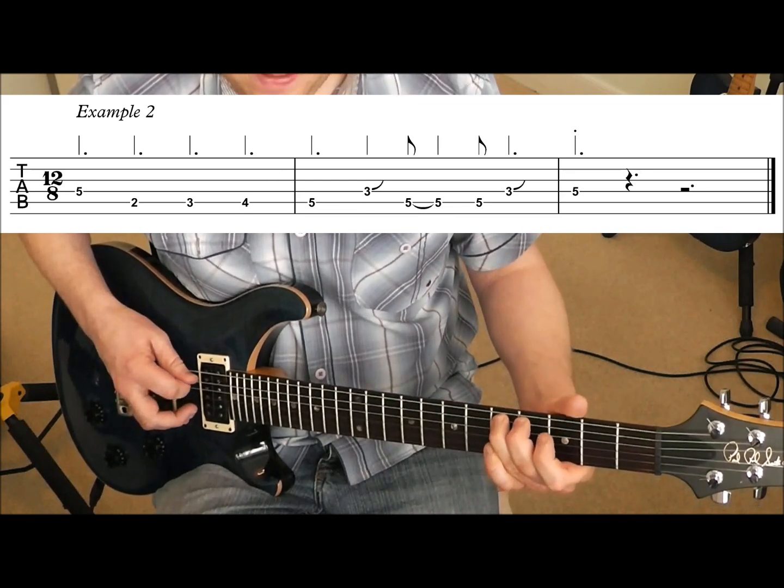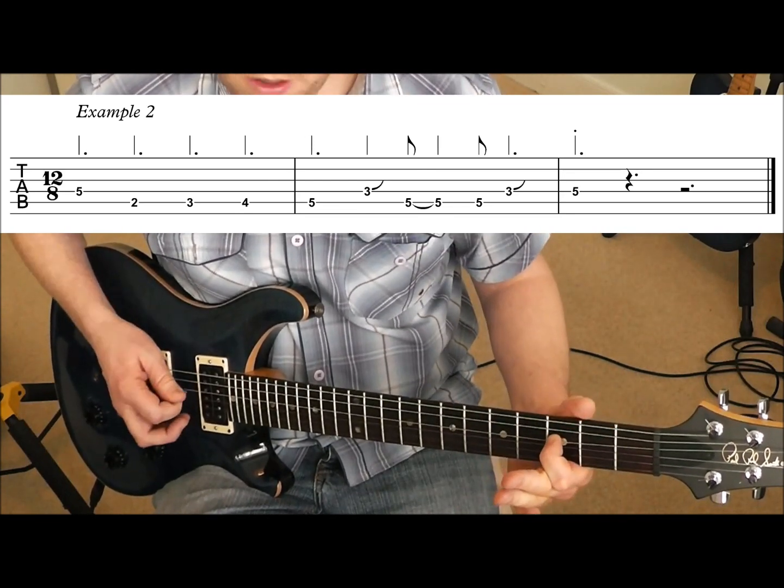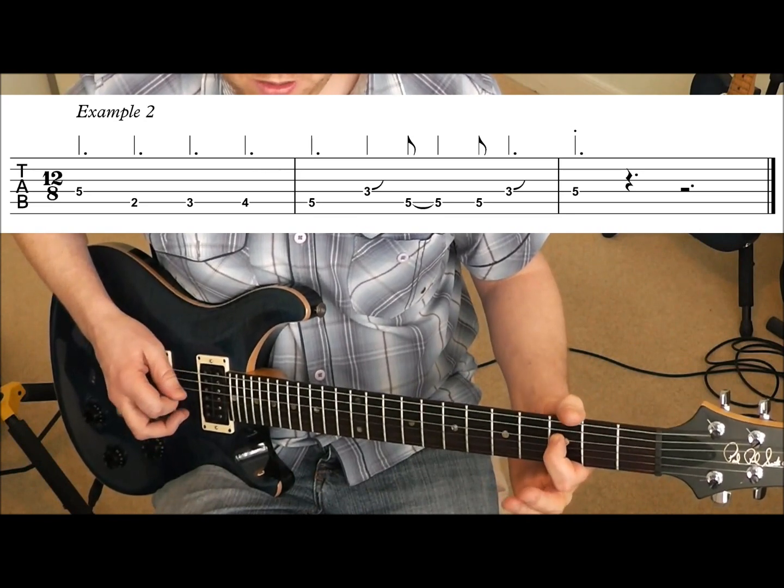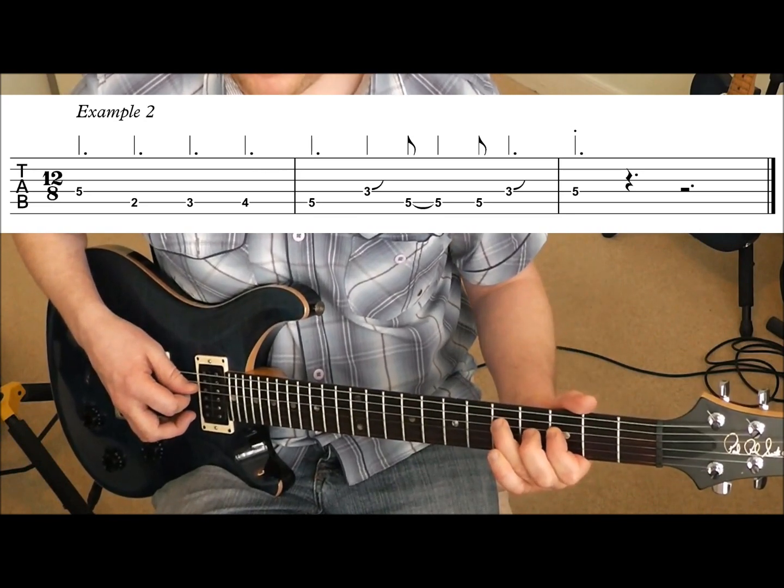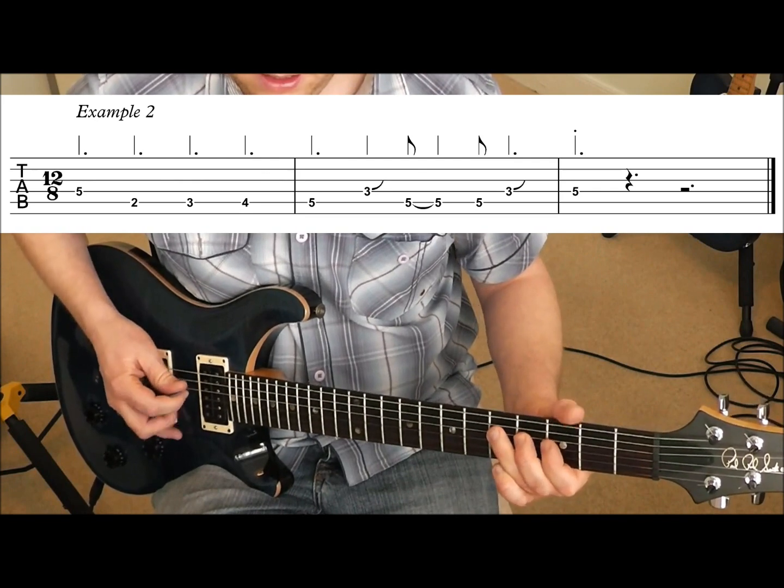And then we hit that 5th fret again, do another one of those bends on the 3rd fret of the 4th string, and finish on that 5th fret on the 4th string on the G there. Okay, so let's do that.